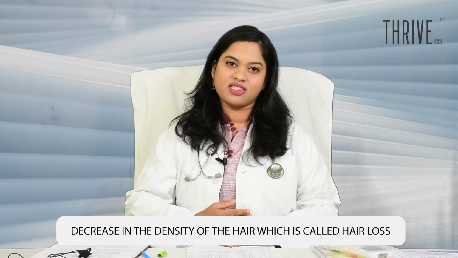When the hair fall is more than 50 to 100 per day, then there will be gradual thinning on the scalp which is called hair loss. So hair fall can be normal. If the hair fall increases, that is visibly seen on the scalp as thinning of the hair, that is decrease in the density of the hair, which is called hair loss. So this is a time where you have to worry. Definitely there is something going on in your body which is triggering the hair follicles, decreasing the anagen and increasing the telogen and subsequently decreasing the hair density. So this is hair loss.